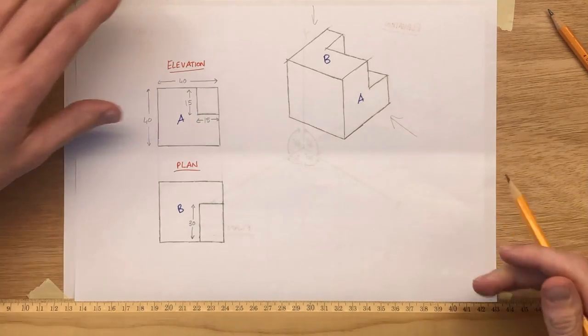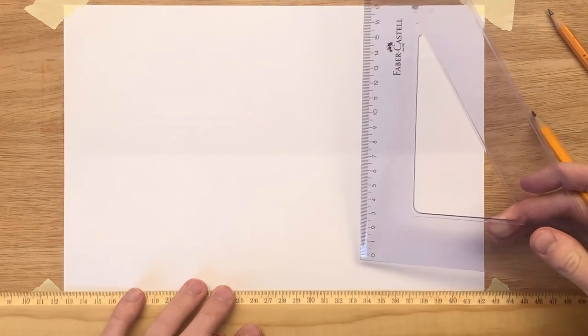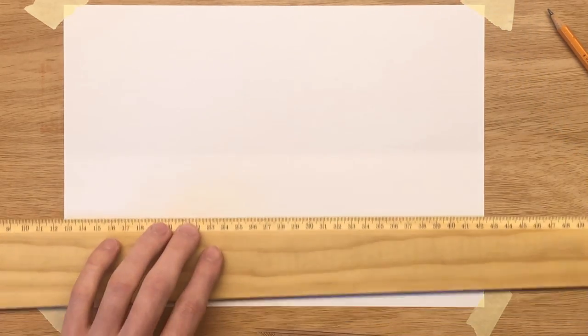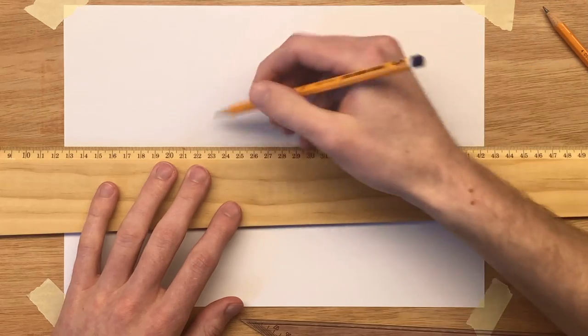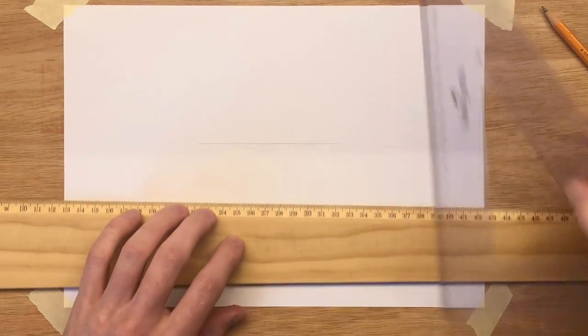I've my dimensions done, and I'm going to quickly do a true isometric of this to form my axonometric. To start off, I'm going to draw a horizontal line of any length.